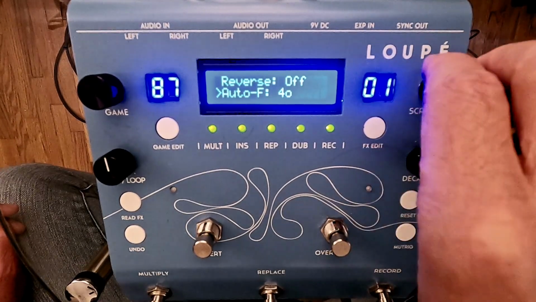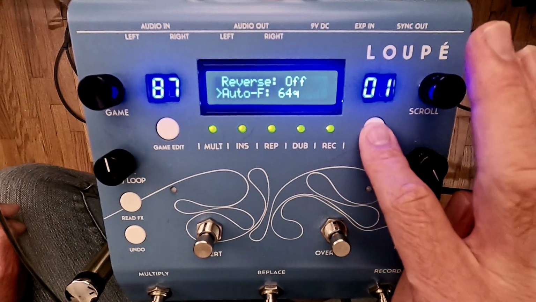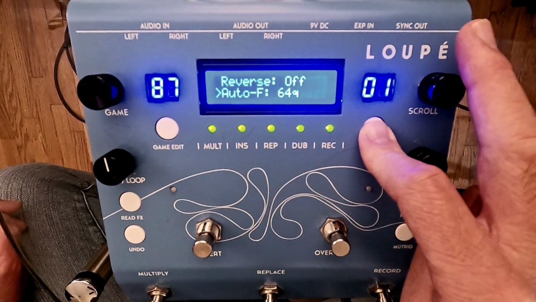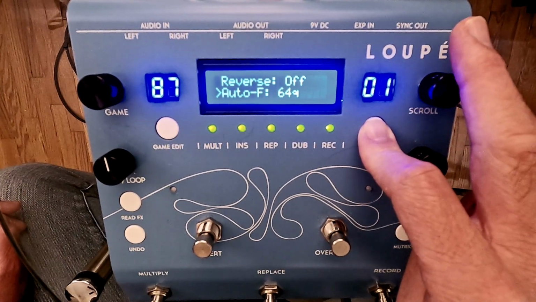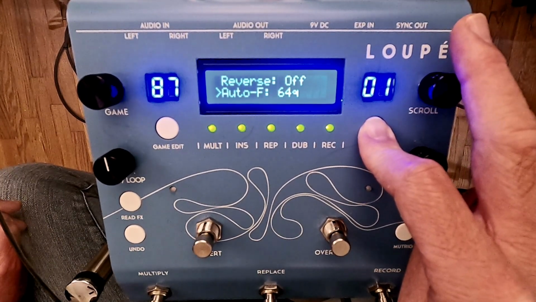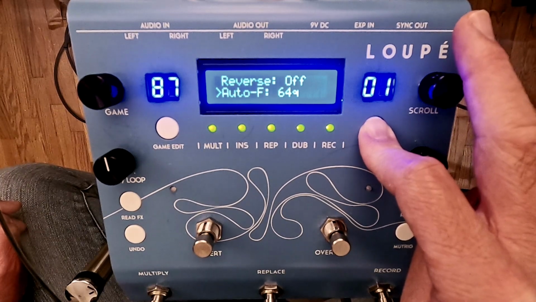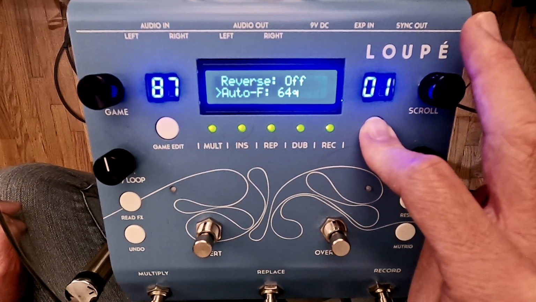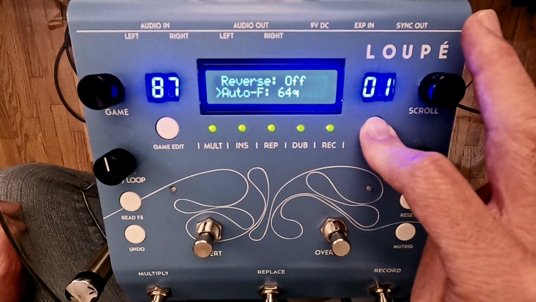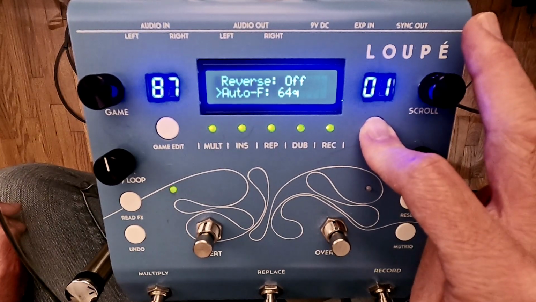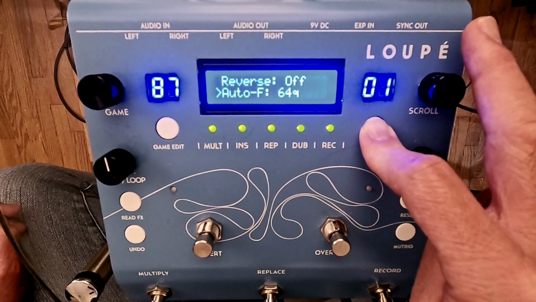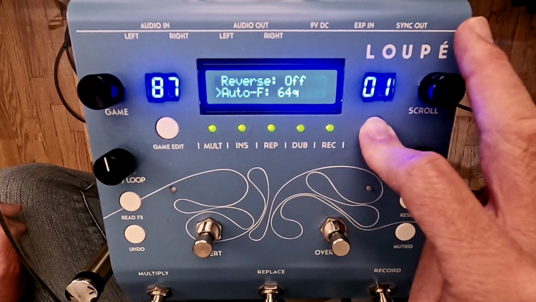Now if we set this to a high auto-follow value, now you can hear the pitch is an octave higher, but because auto-follow is re-triggering every 64th note quintuplet of the loop, that means we're still retaining a lot more of the original tempo.